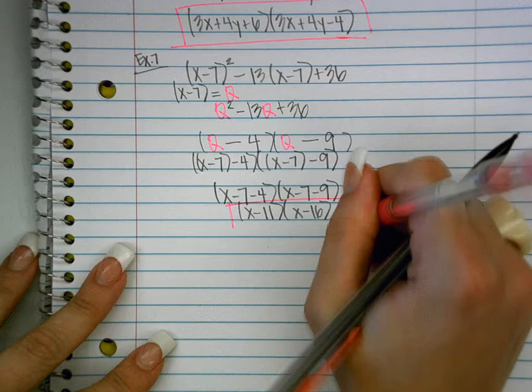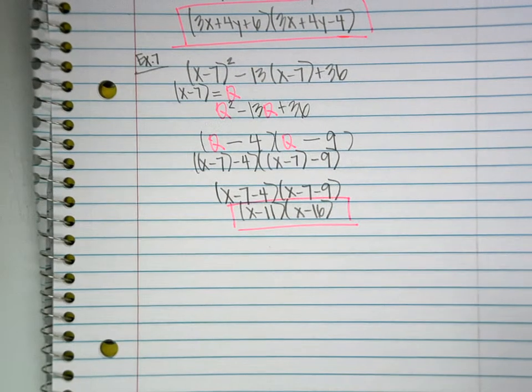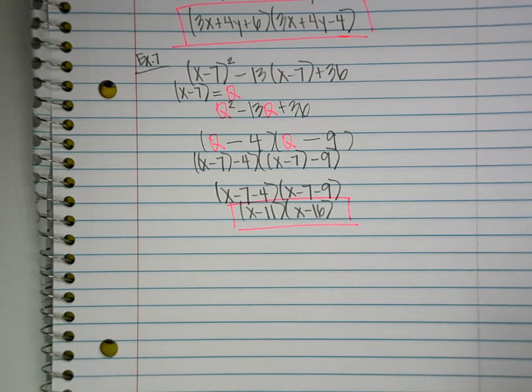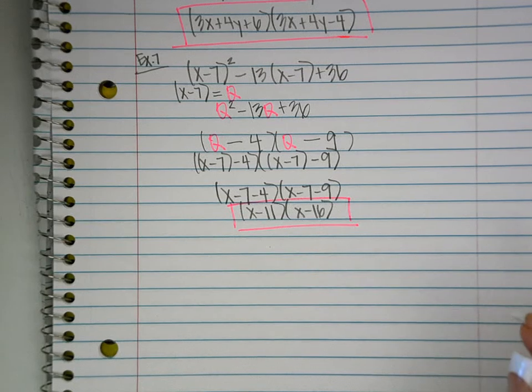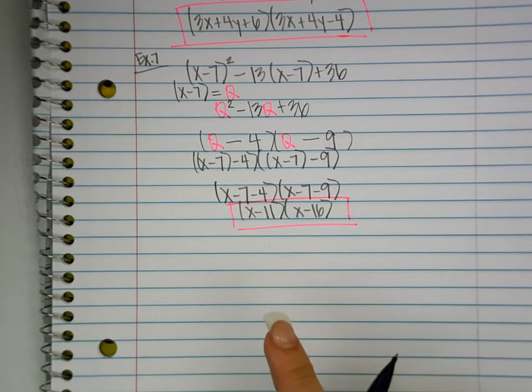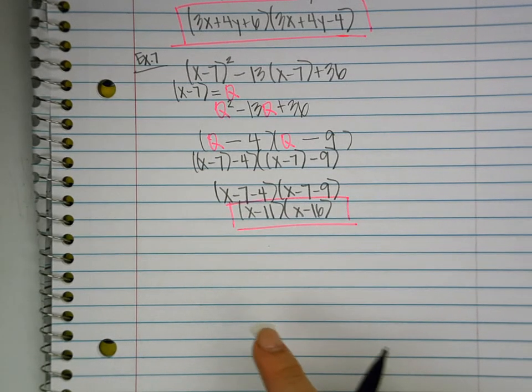Question. So you combine them if they're exactly the same? If they're like terms, you should combine them, yes. So like these are numbers. Those can be combined. For sure. Okay, anyone have questions on how we did that?